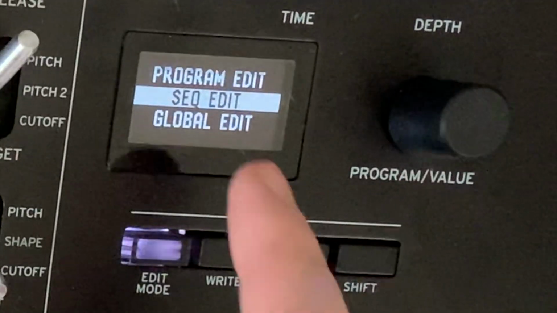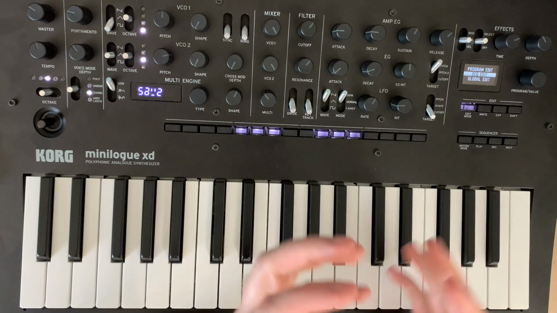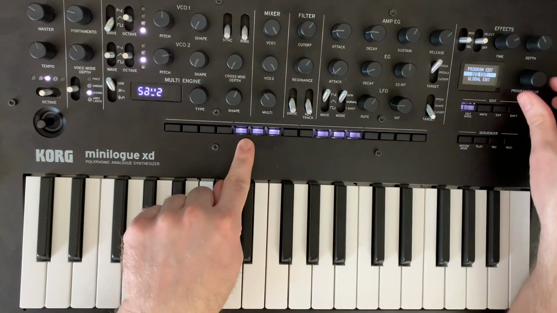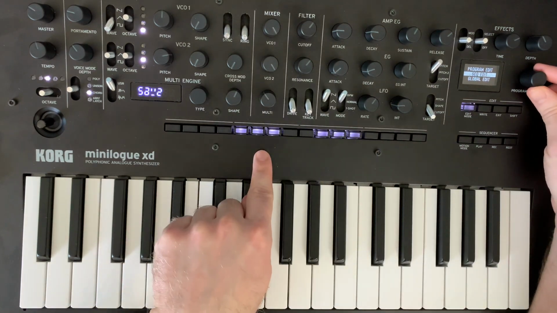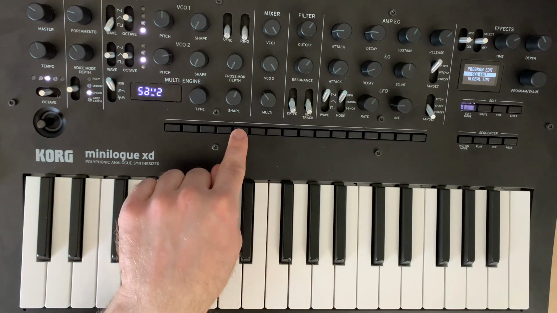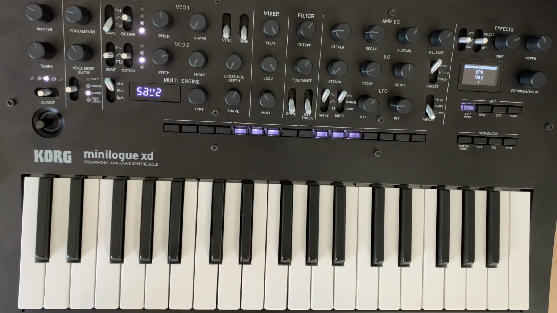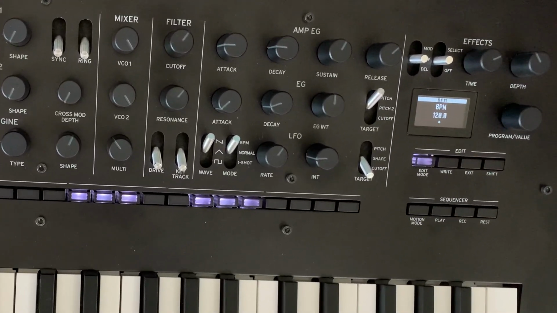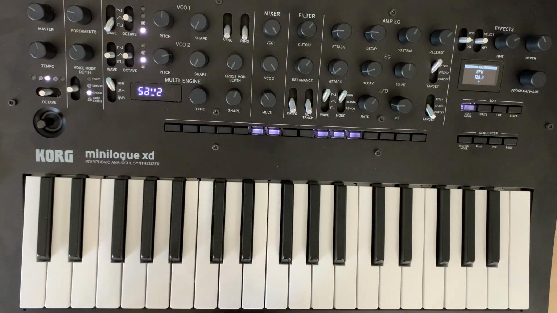So we're going to go to this, and in order to progress further, you'll see specific flashing lights. These are different commands. If I select one, it tells us what it is over here on this screen. In order to clear the sequencer, we're going to press this one. Right now it says sequencer clear.